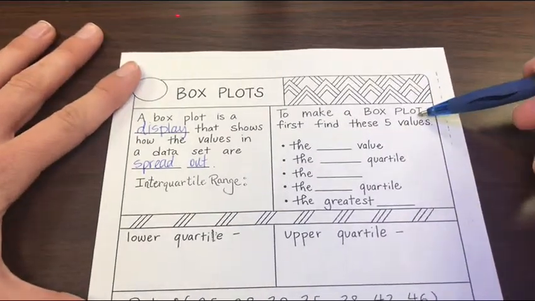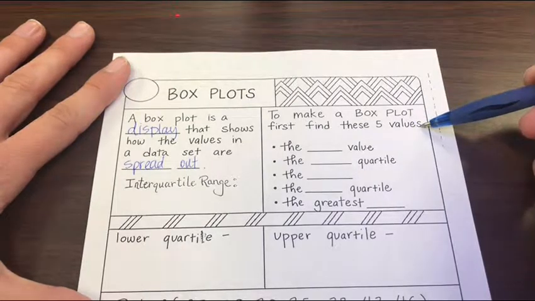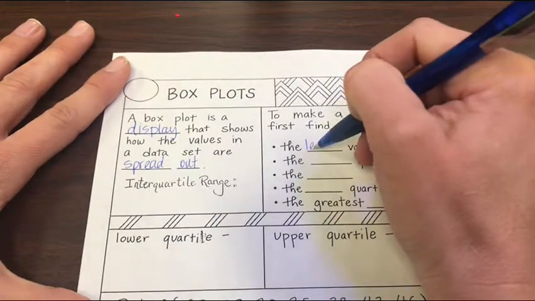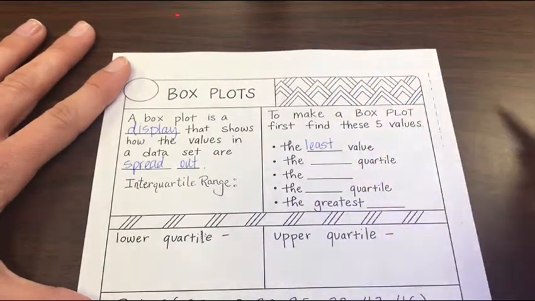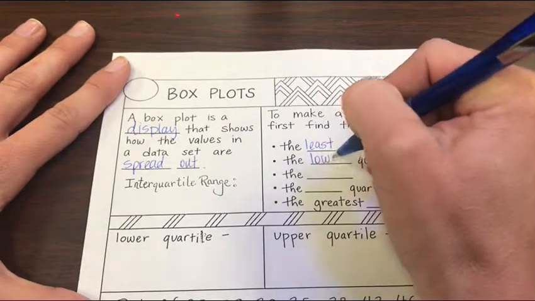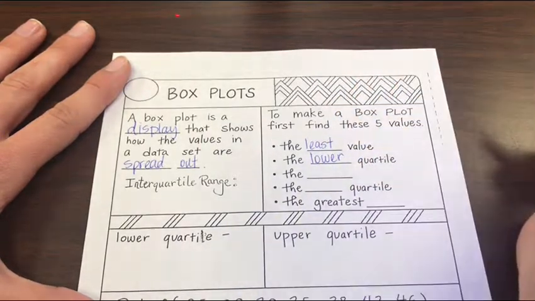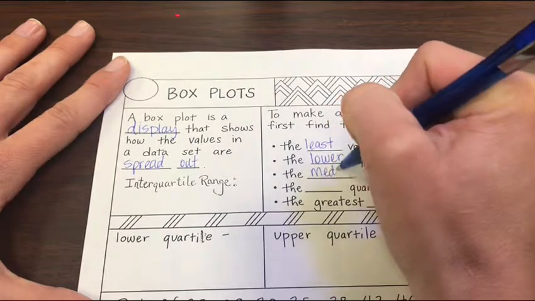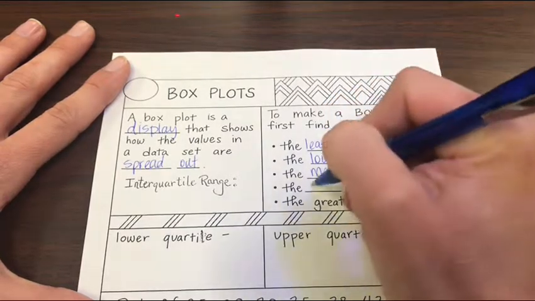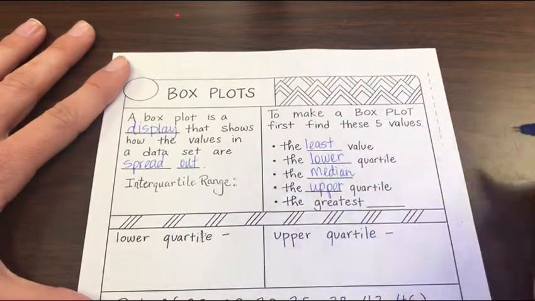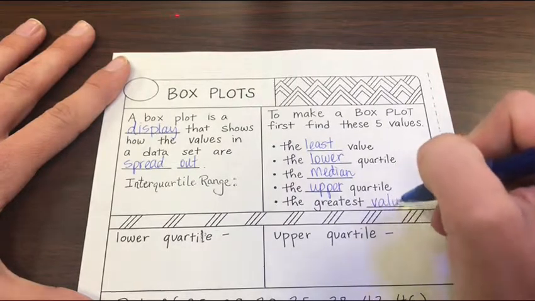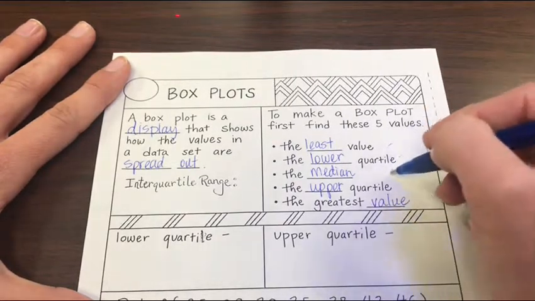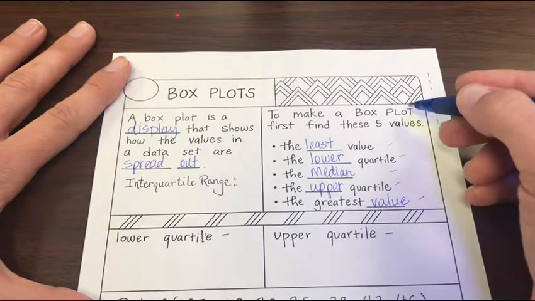To make a box plot, you have to find these 5 values. You have to find the least value, which is just the smallest number. We're going to find the lower quartile, and I'll explain what that means. You're going to find the median, the upper quartile, and the greatest value. Those 5 points are going to make your box plot.